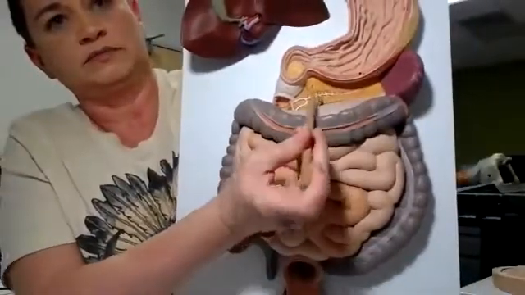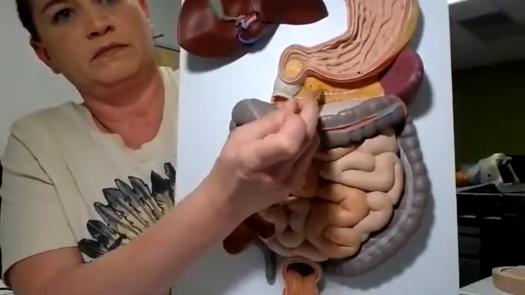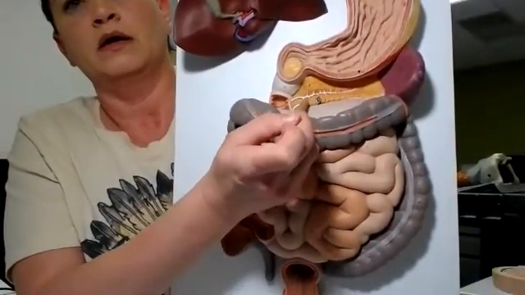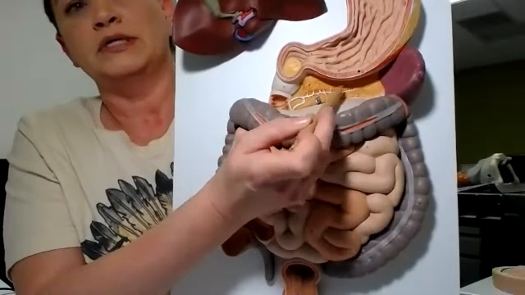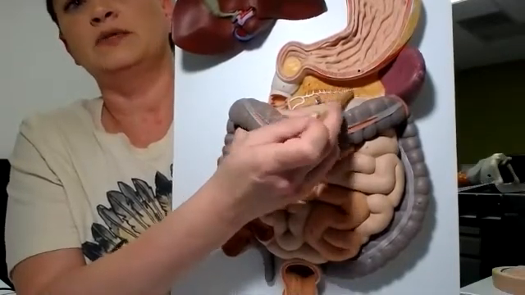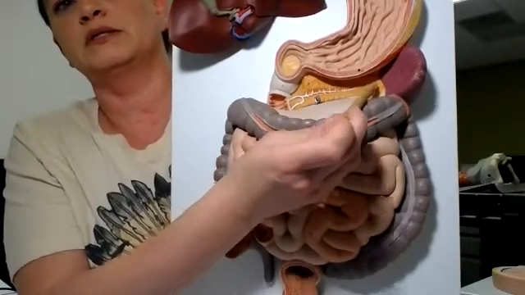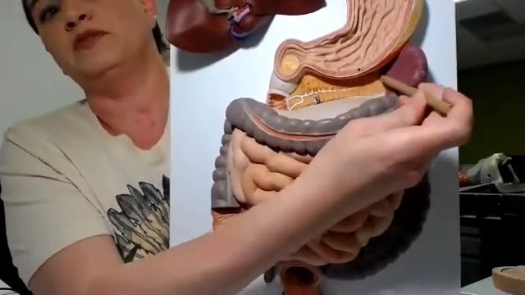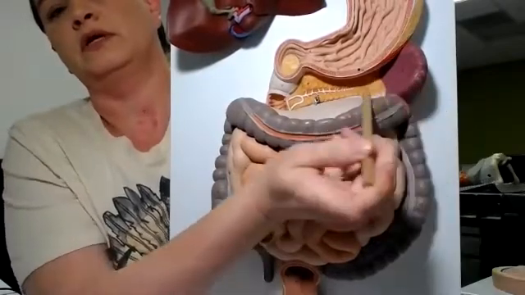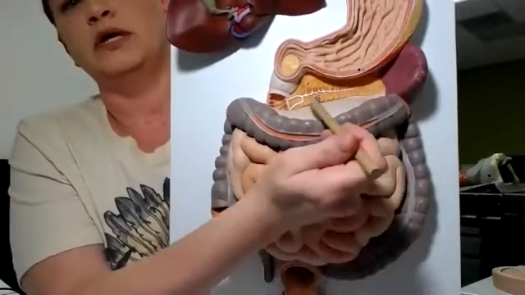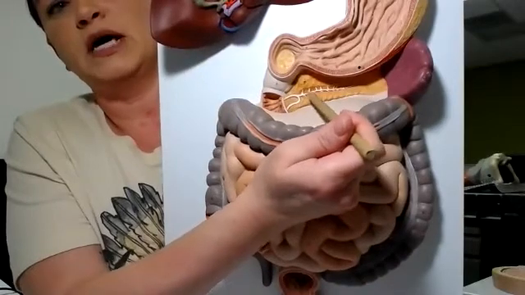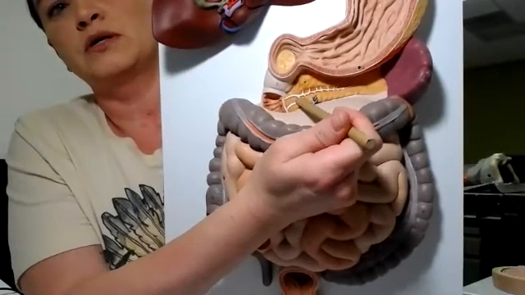Identify this specific area. Head of the pancreas. Identify this specific area. Body of pancreas. Identify this specific area. Tail of pancreas.